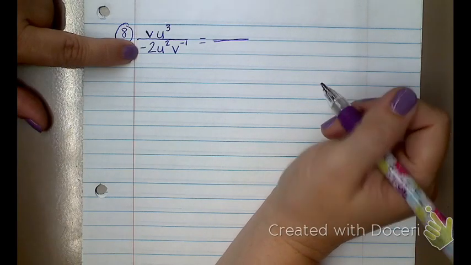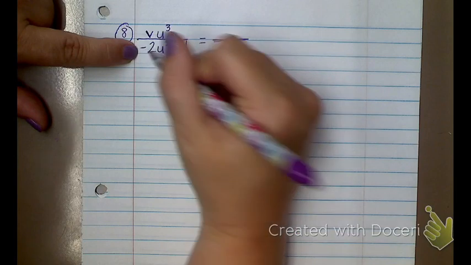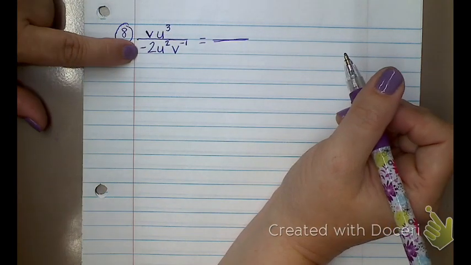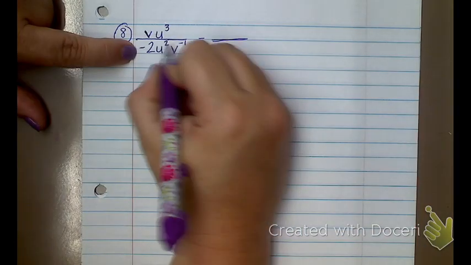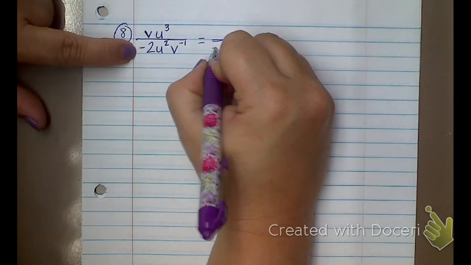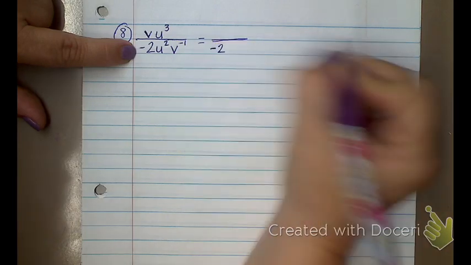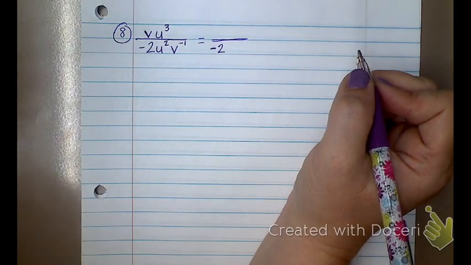No. The reason is it's not an exponent. It's only the exponents that can't be negative. Regular numbers, they can be positive or negative. We don't care. The exponents are the only issues. So that -2 stays on the bottom. Now I'm going to go to the letters.